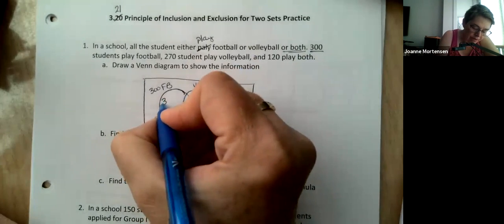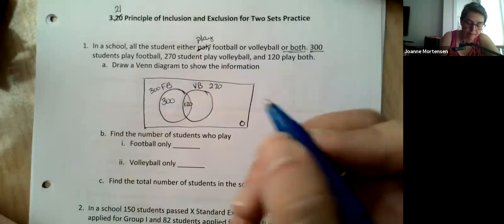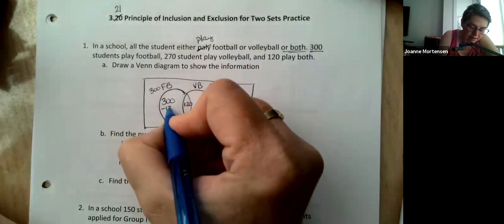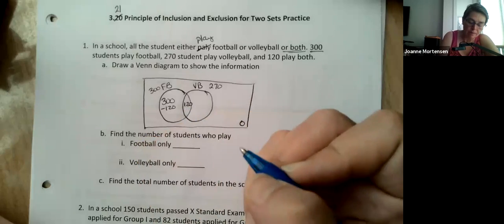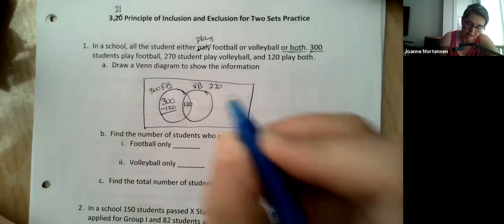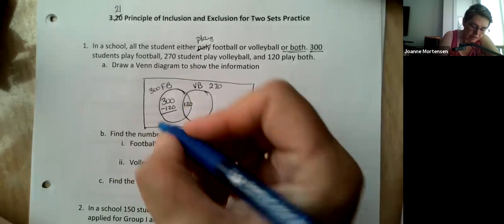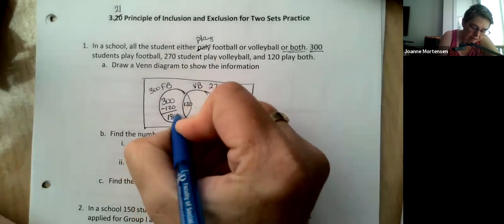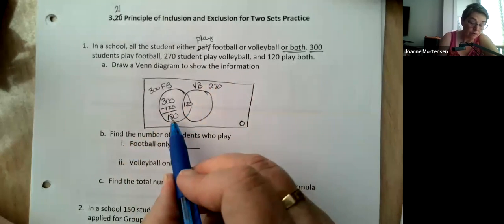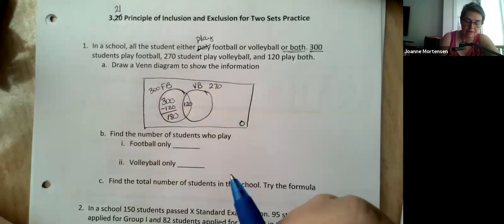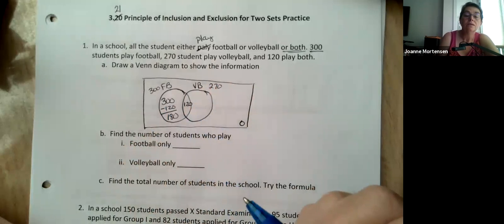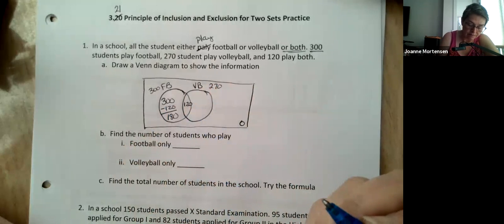So we have 300 that play football, minus 120 that play both. Right, we already counted those. So that leaves us 180 that play football only. Right, now that you've seen that, you'll be able to do the volleyball one real easy.